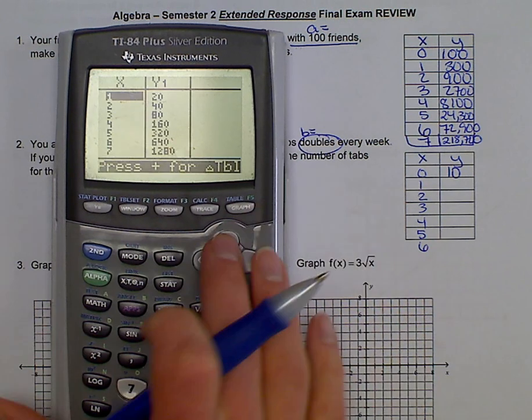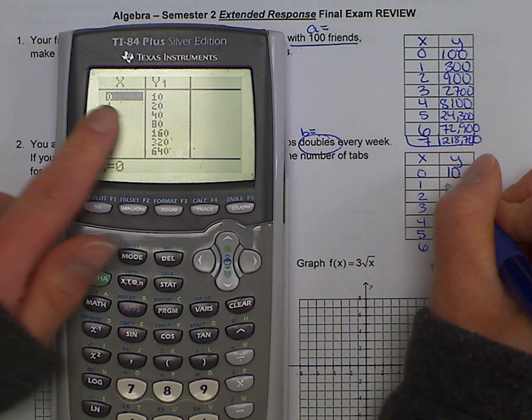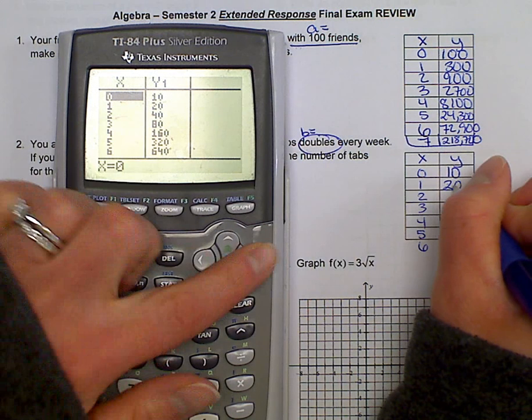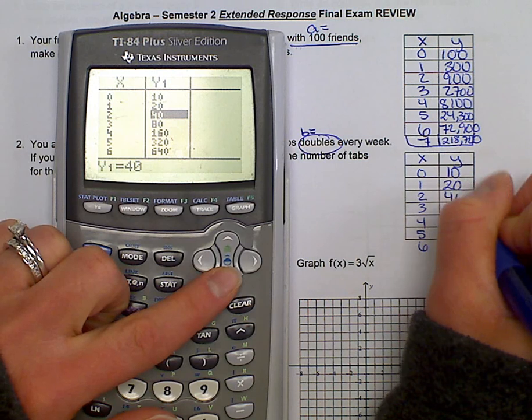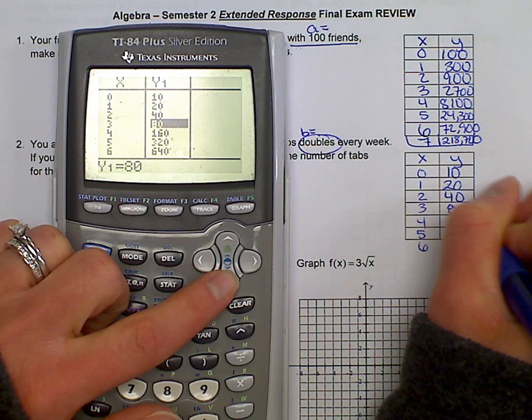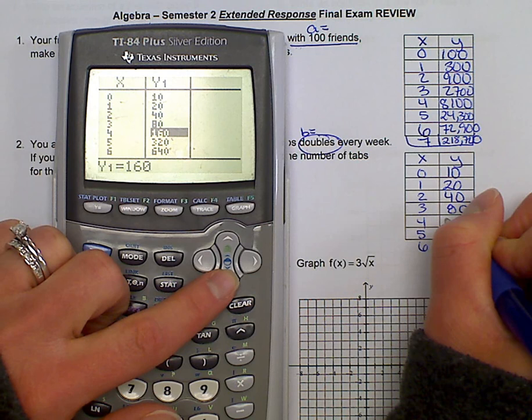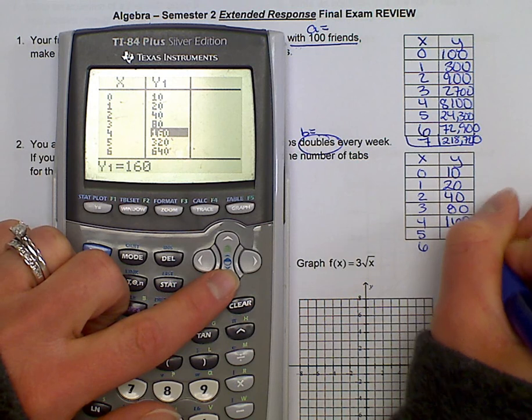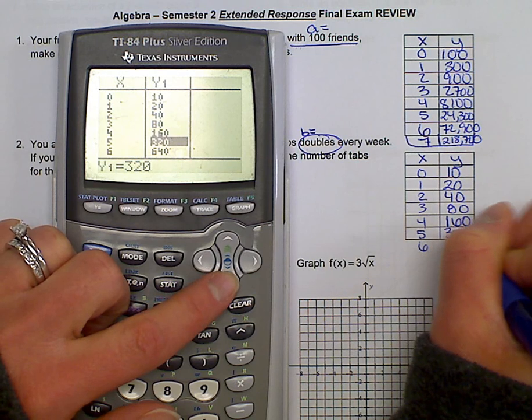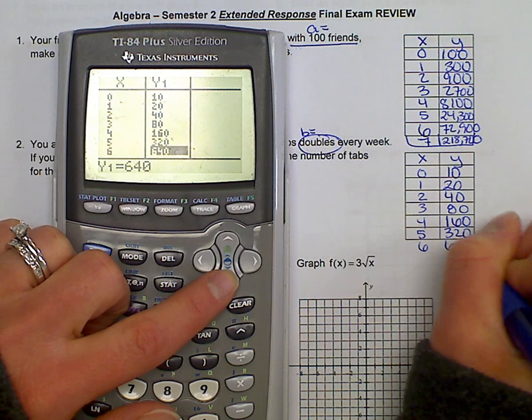At 0, we start at 10. 1, we are at 20. 2, we're at 40. 3, 80. 4, 160. 5, 320. 6, 640.